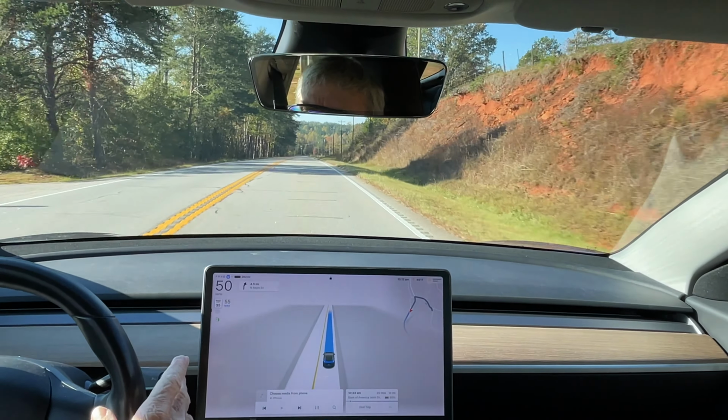Coming up on a bridge where a couple days ago I was driving full self-driving down, and it just suddenly veered off to the right. Absolutely no reason, going in the same direction. There were no cars around and nothing. I don't know what made it do that, but it probably would have hit the guardrail if I hadn't been watching.